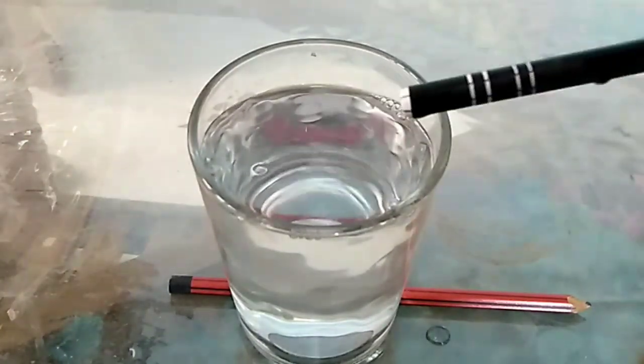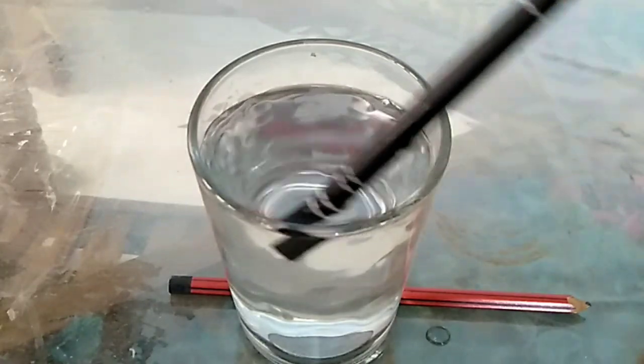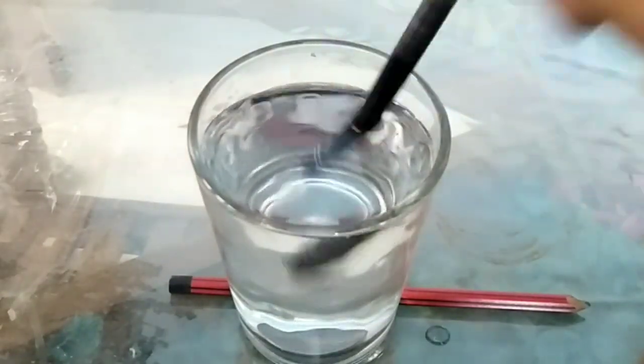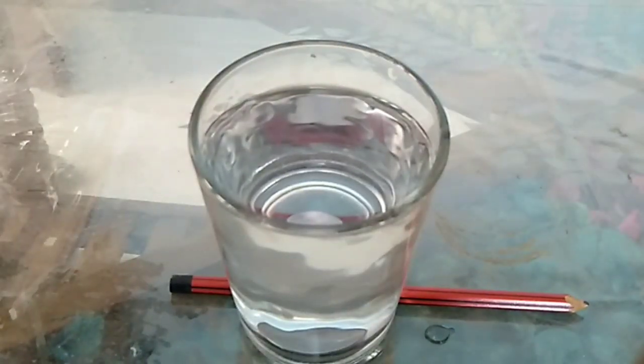Let the bubbles go out. See the coin at the bottom as well. The coin is at a different place. Now it's at the bottom. So what does this show? The bottom shifts up due to this refraction.